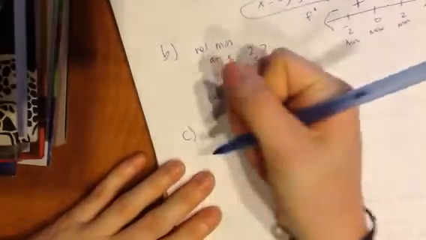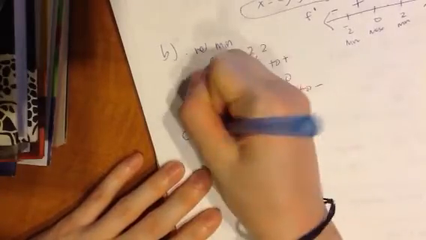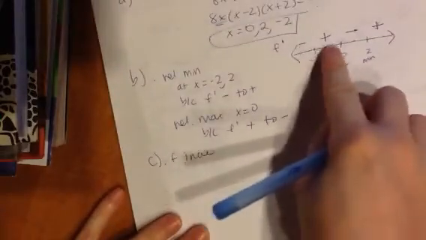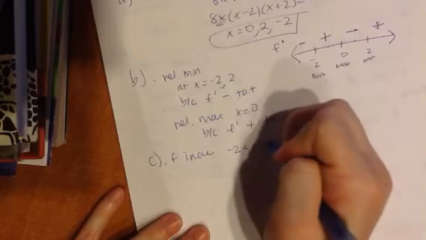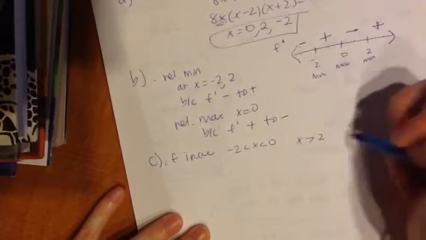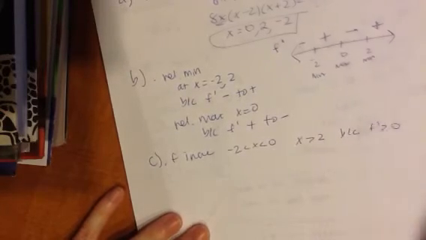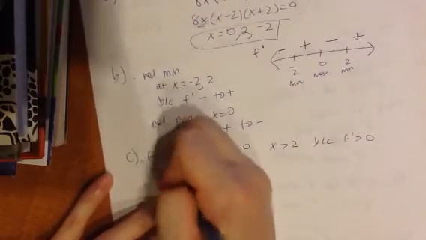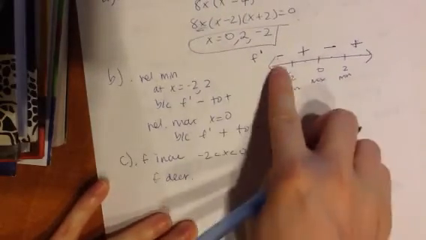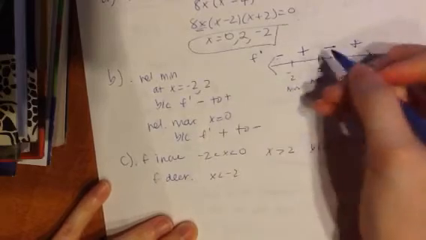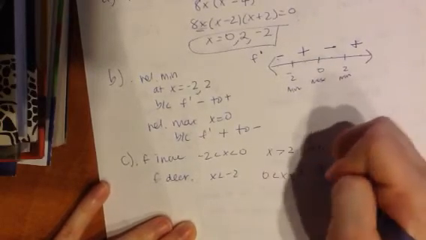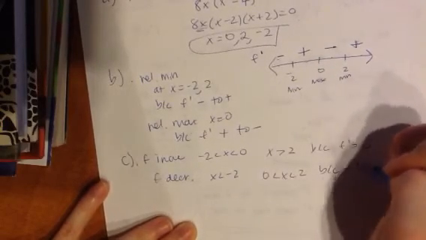Where is f increasing or decreasing? So f is increasing where f prime is positive, so -2 to 0 and x greater than 2 because f prime positive. And f is decreasing where it's negative, so less than -2 and 0 to 2 because f prime is negative.